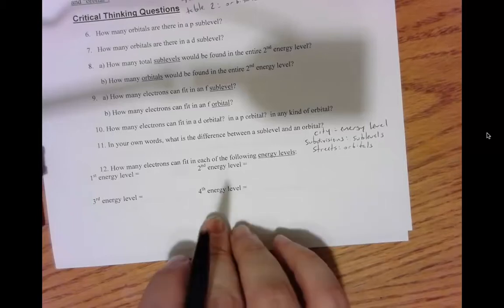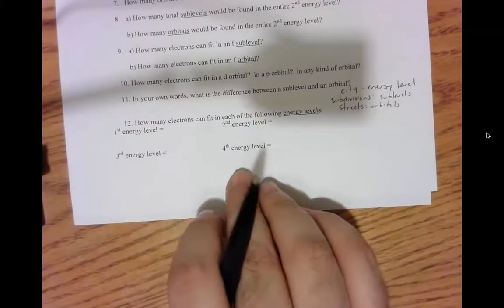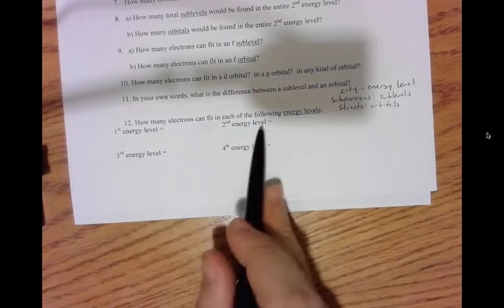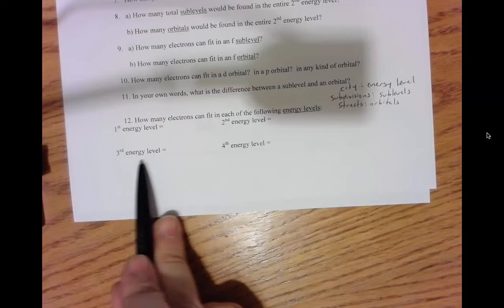So next, question 12. Now we're going to calculate how many electrons can fit in each energy level. I'll help you do the first energy level and the second energy level. Then you can do the third and the fourth, modeling it similar to how I do mine. To figure out how many electrons exist in an energy level, we need to know what sublevels exist, and then how many orbitals are in each of those sublevels, because remember, orbitals are where the electrons live and they contain 2 electrons.